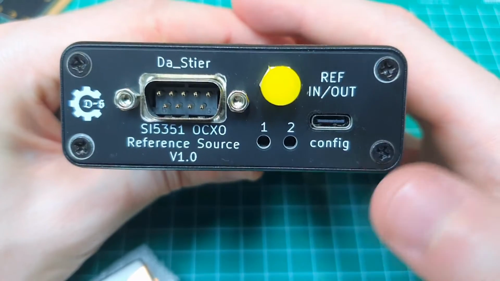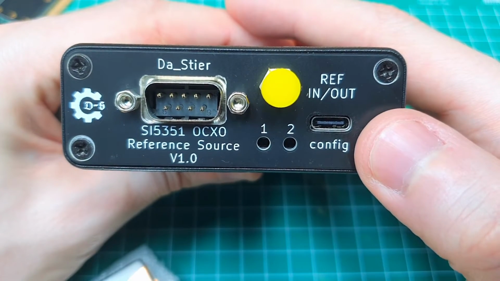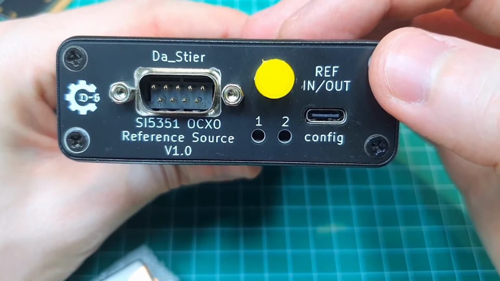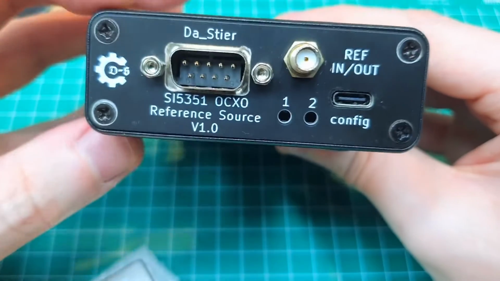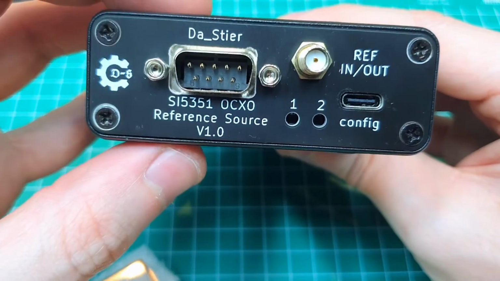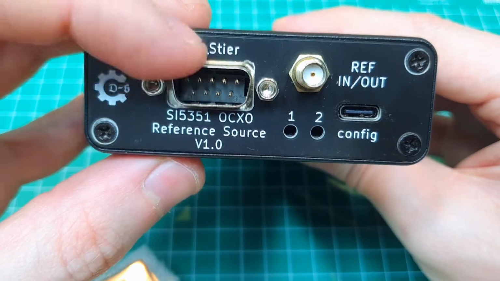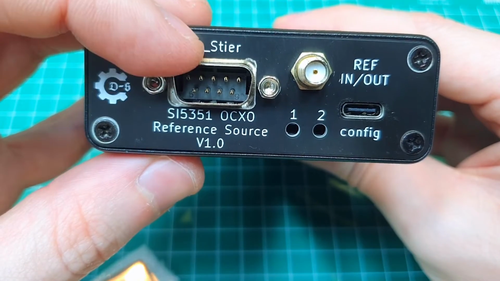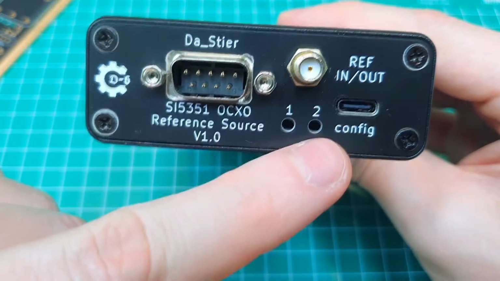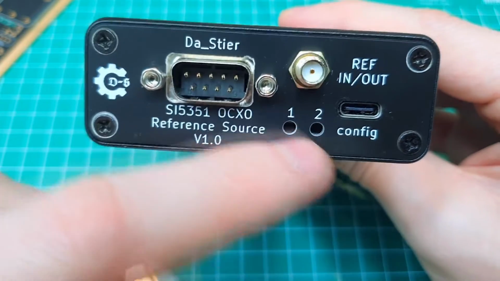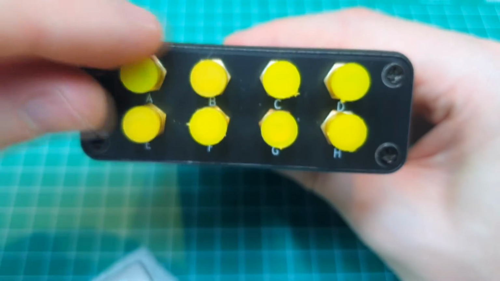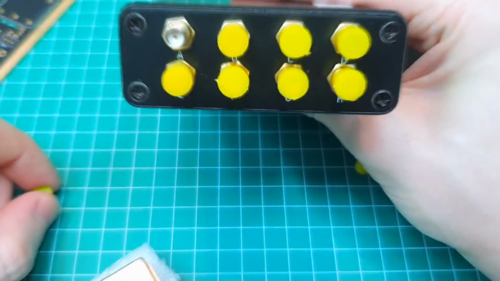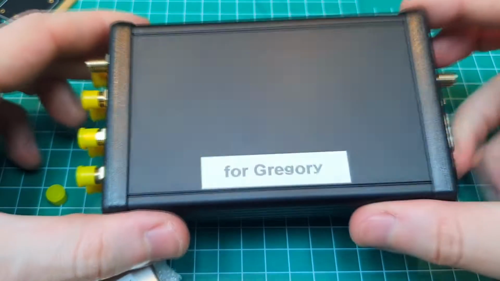In the front of the device we have the USB port for configuration, the reference in or reference out SMA connector, and a DB09 connector where we power the device, and we have other I/O pins available that we can use. Here we have 2 LEDs for displaying the status of the device, and on the back we have 8 independent outputs, 8 independent SMA connectors. Really nice form factor here.